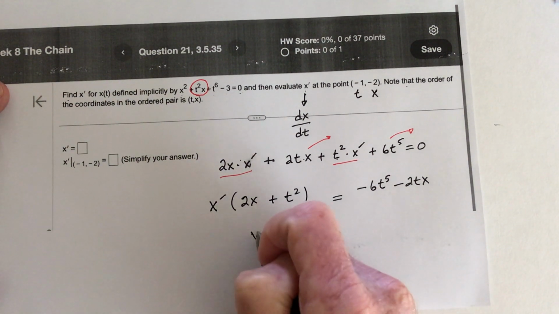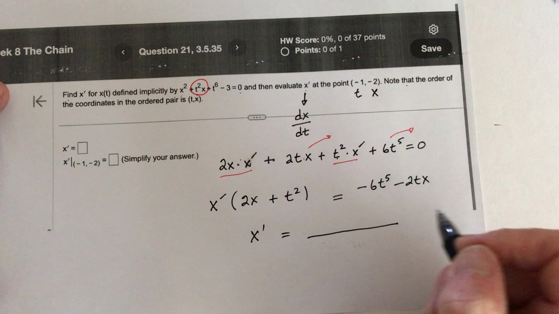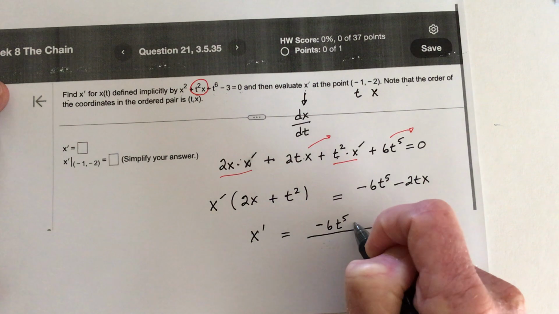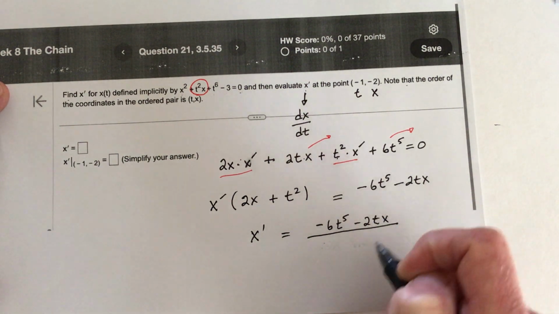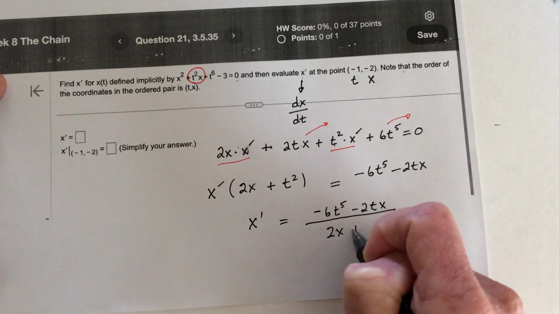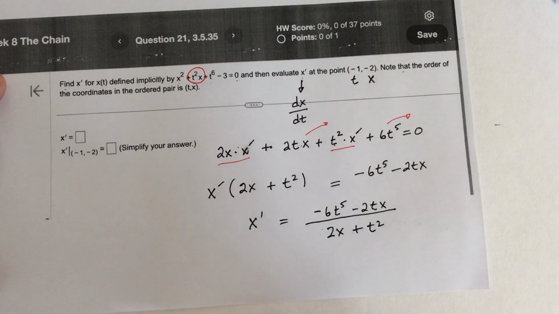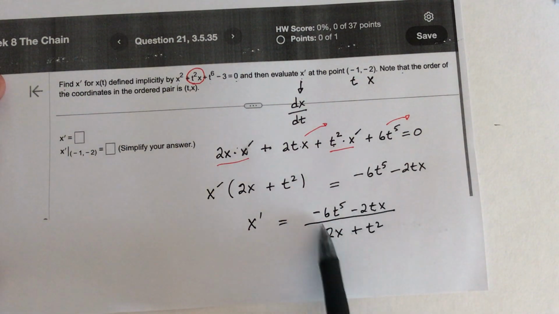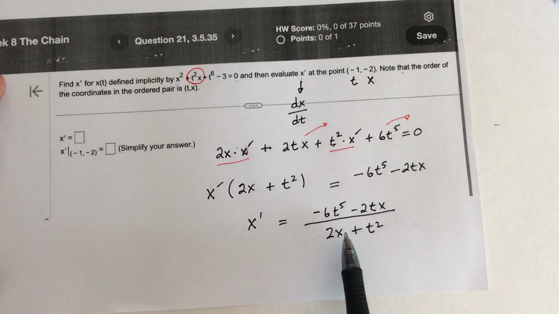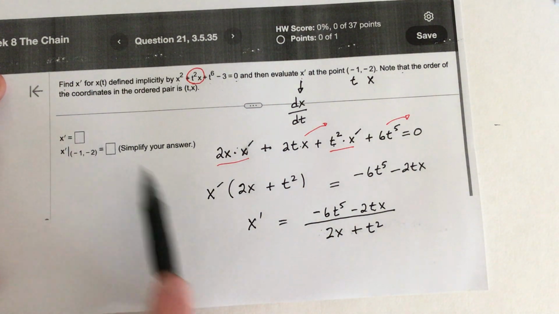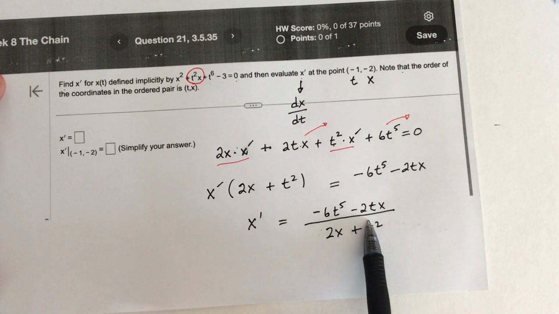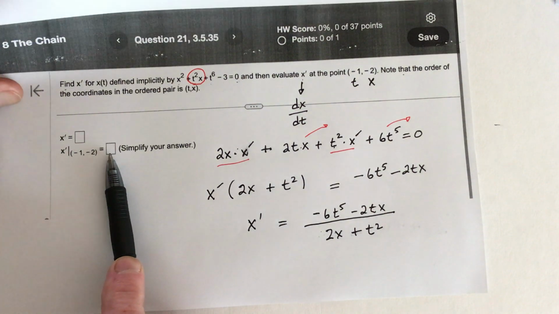And then the last step to solve for x prime is just divide. So on the right side, there was already the negative 6t to the 5th minus 2tx, and then divide by 2x plus t squared. And then just like on the last one, plug in these numbers after you've done the simplifying and solve for x prime. So one, they ask for the derivative x prime itself, so that's the first answer. And then plug in the negative 1 and the negative 2, and then that's going to be this answer. But I do have some other examples that I want to get to.